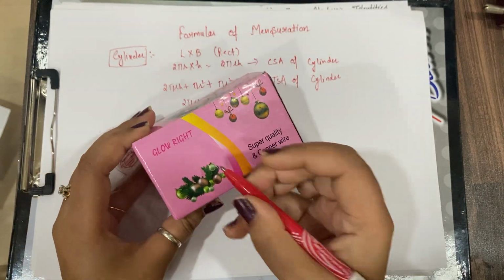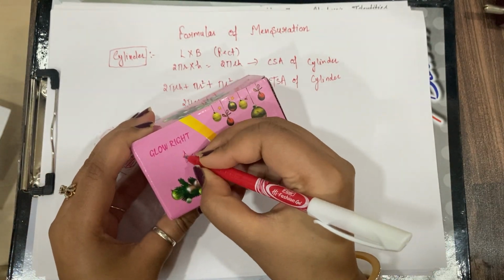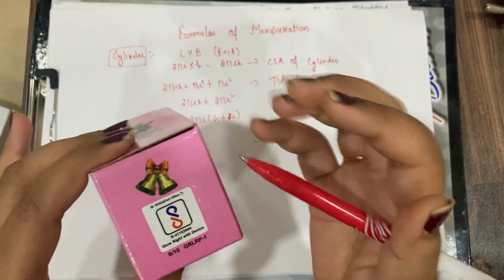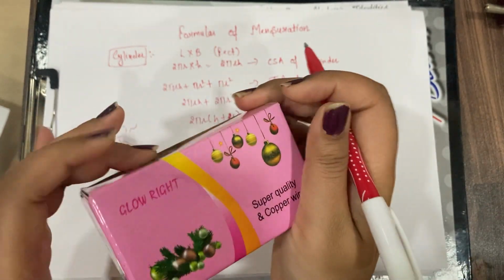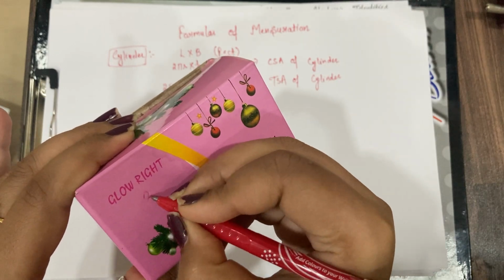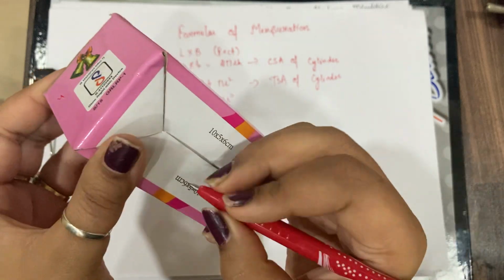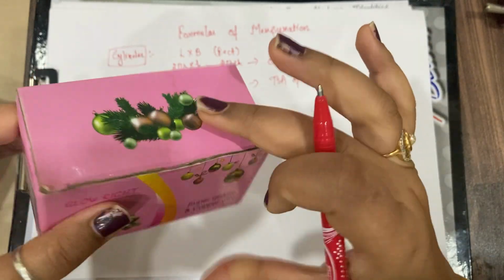Now just see, this is its first face. Let us write the counting. This is its first face. It is its second face. It is third. I am writing the counting so that later on it is easy for you. Fourth, fifth, sixth.